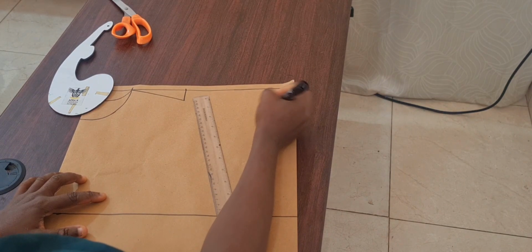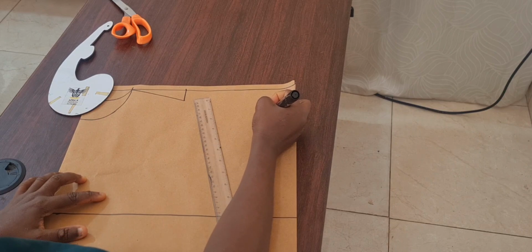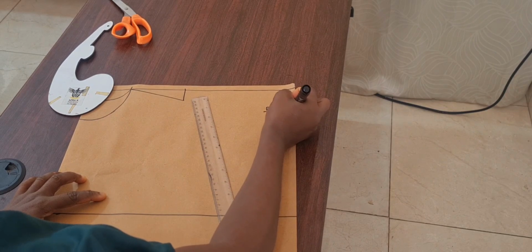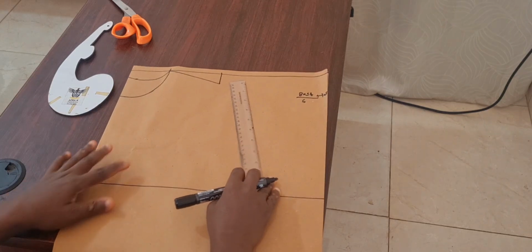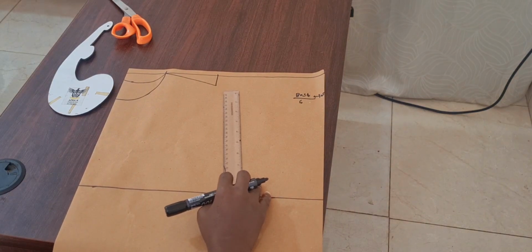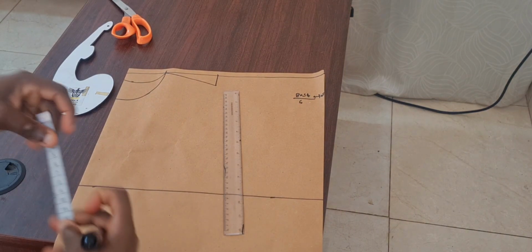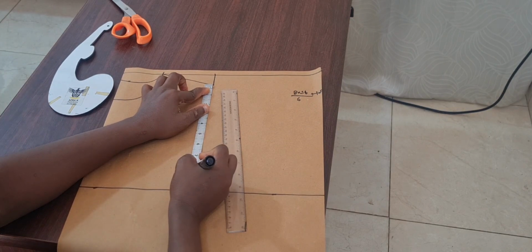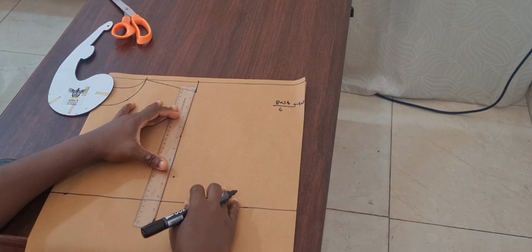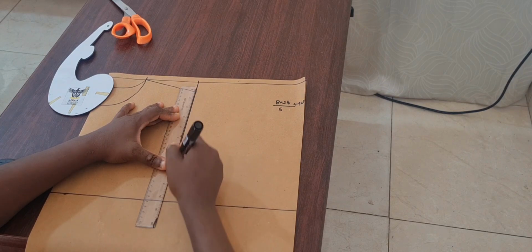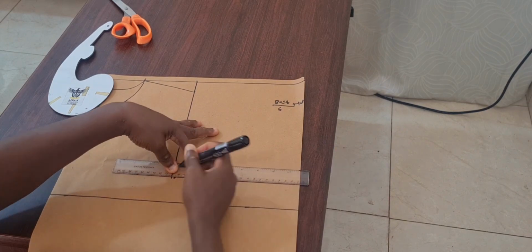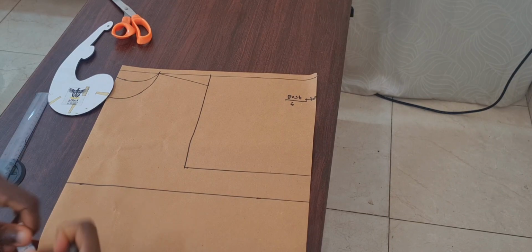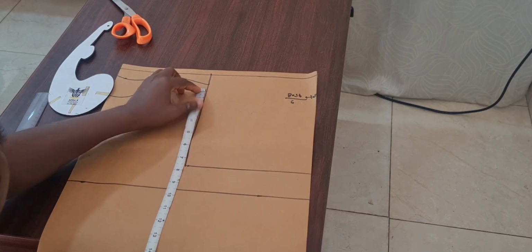Now we are going to get the chest line, and for the chest line we divide the bust by 6, and then add 1.5 inches to it. With the measurement I'm working with, I got 8. So I'll calculate 8 from that point where I came down by 1 inch, and then I'll draw the line out. That will be my chest line.